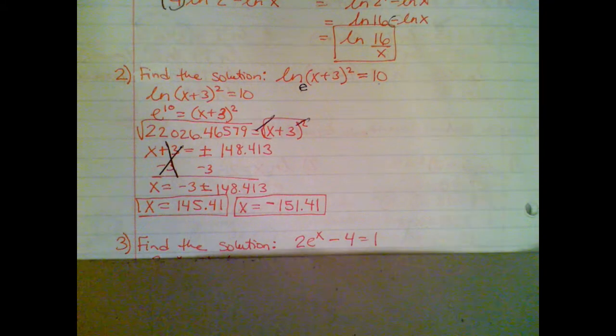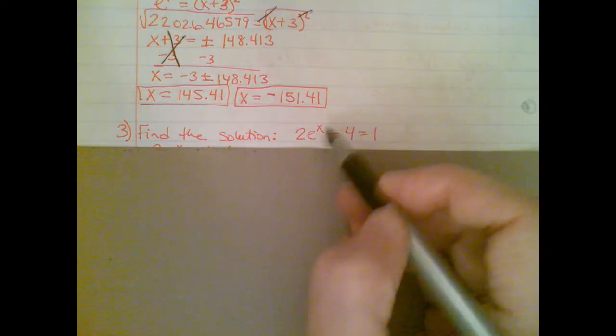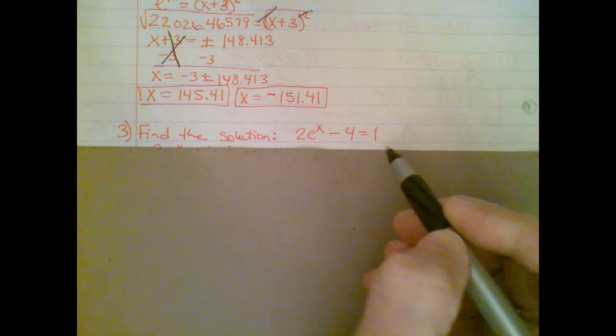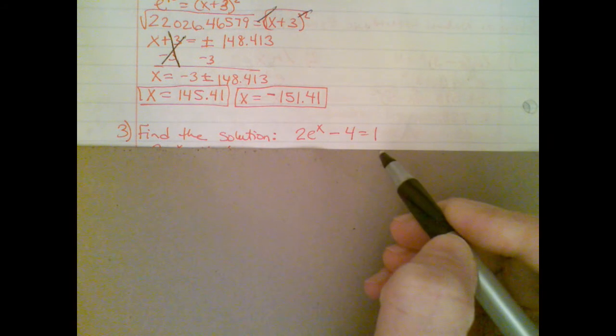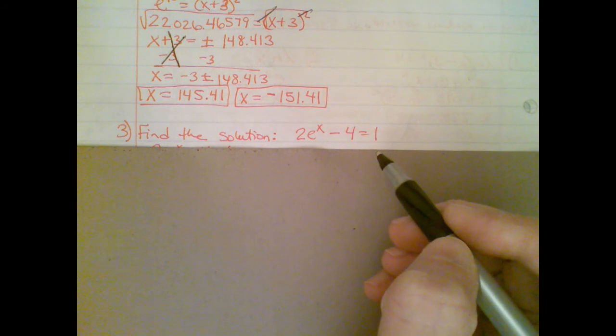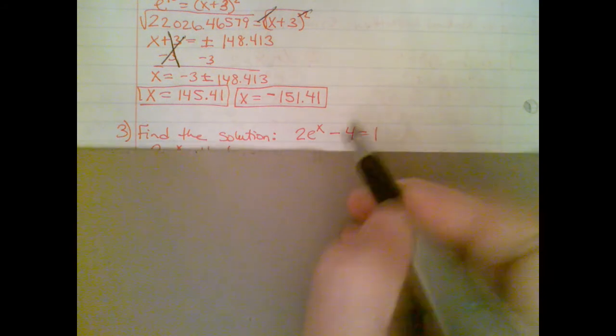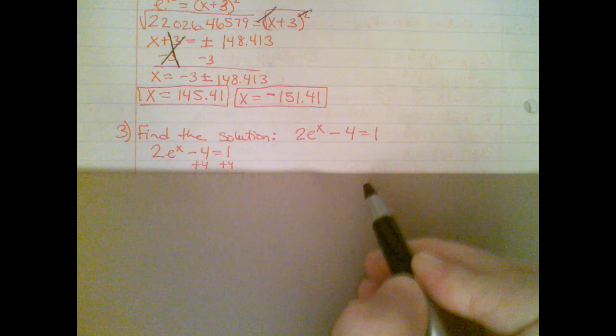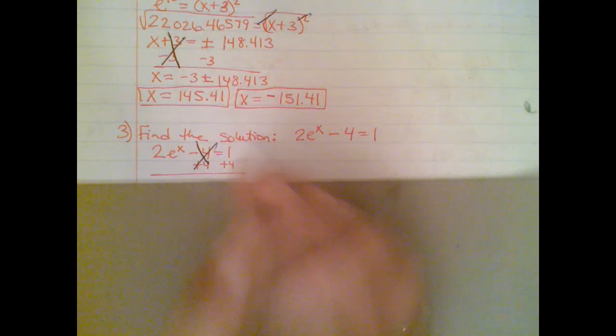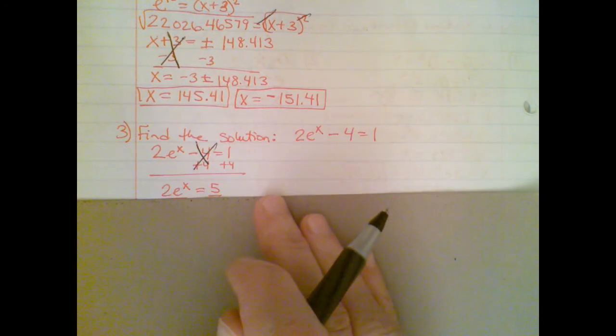Then the last one we're going to take a look at is in base e, so we're going to switch it to a natural log. So I have 2 times e to the x power minus 4 equals 1. Notice if any of these are in expanded form, we want to isolate them first, and then we can switch it to the other format. So I'm going to add the 4 to both sides. The 4's cancel out, so I get 2 times e to the x power equals 5.